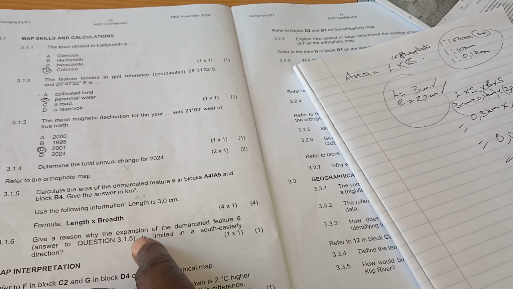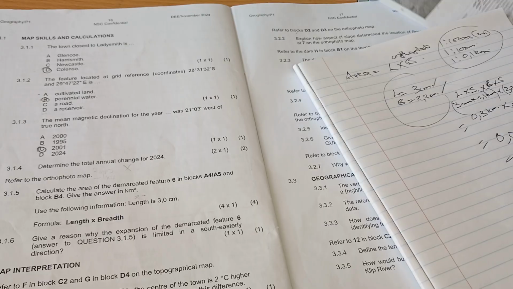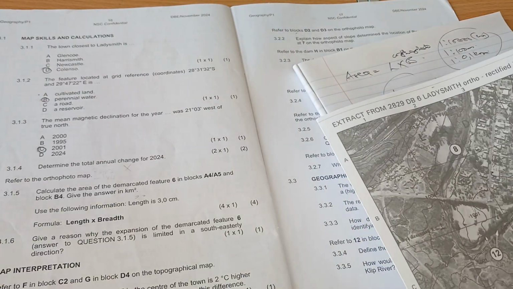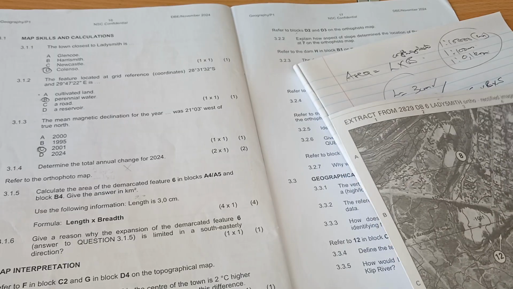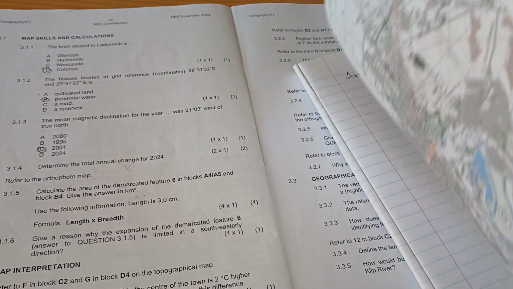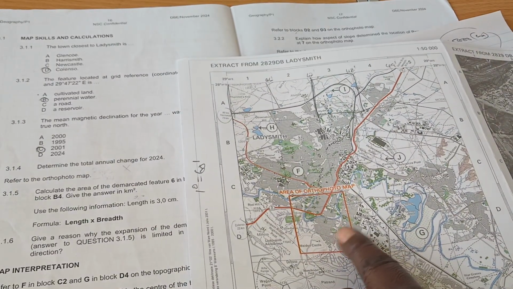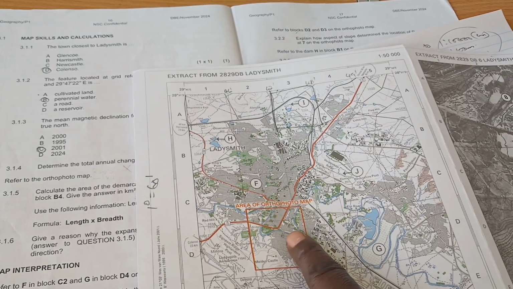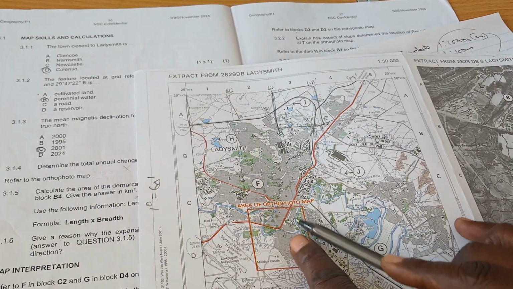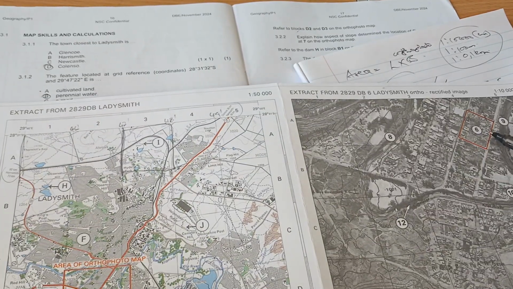Give a reason why the expansion of demarcated area 6 in answer B is limited to the east-southeasterly direction. So what usually happens, guys, is if you find that you don't understand what is happening here, you need to go back here to the area of the orthophoto map. This will help you to understand. You can see from this, there is a river here. There is also a river there.